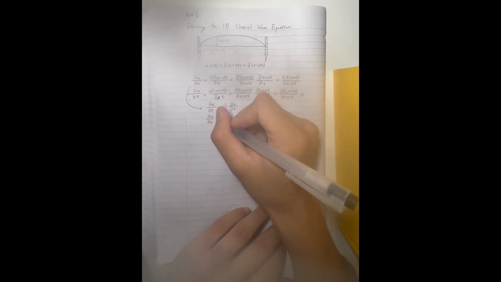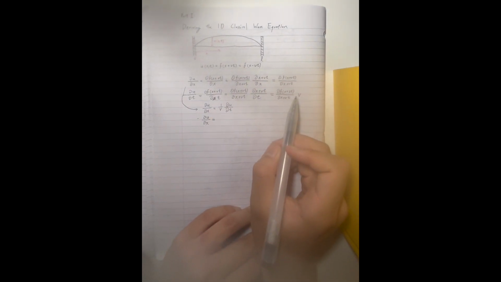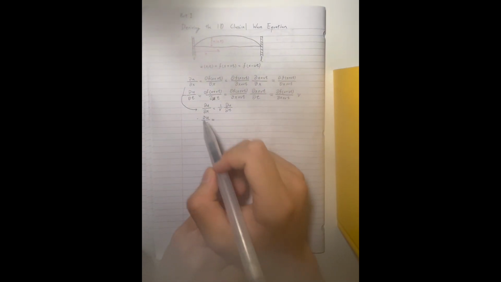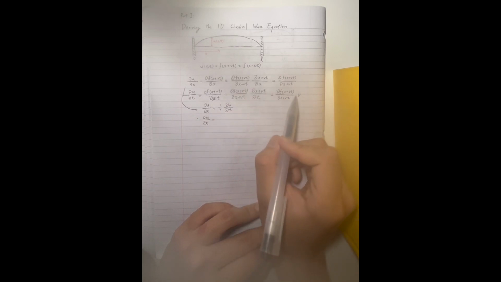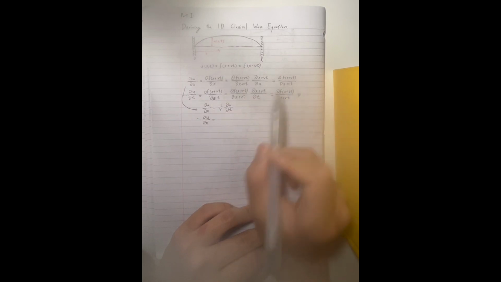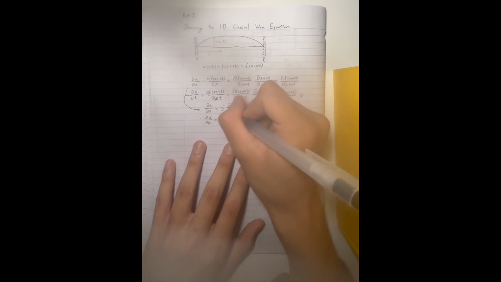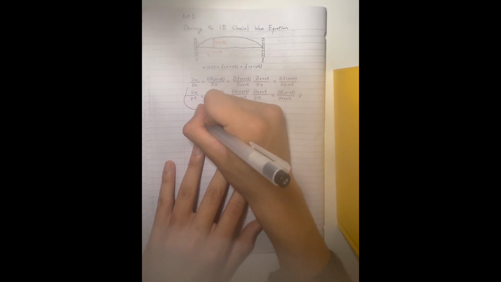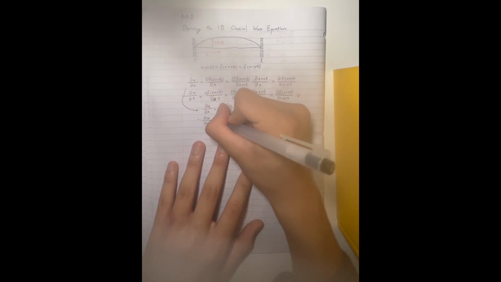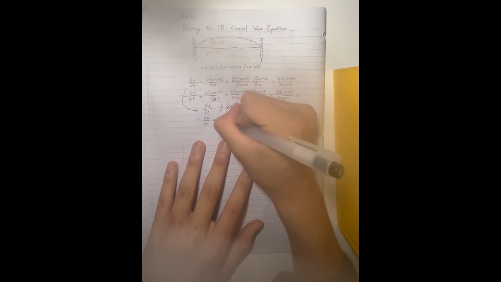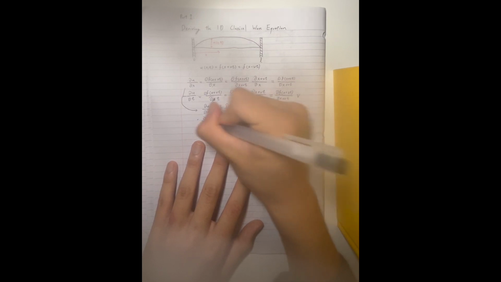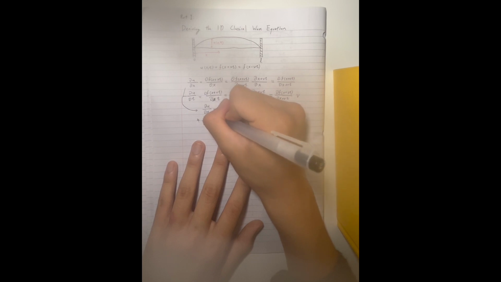The phone is running out of batteries, but as I was saying, for the case where we have x minus vt, this will have a negative sign and this will have a negative sign. So we could write this as, well, it's the same thing, I guess, because this has a negative, this has a negative, you cancel the two out.